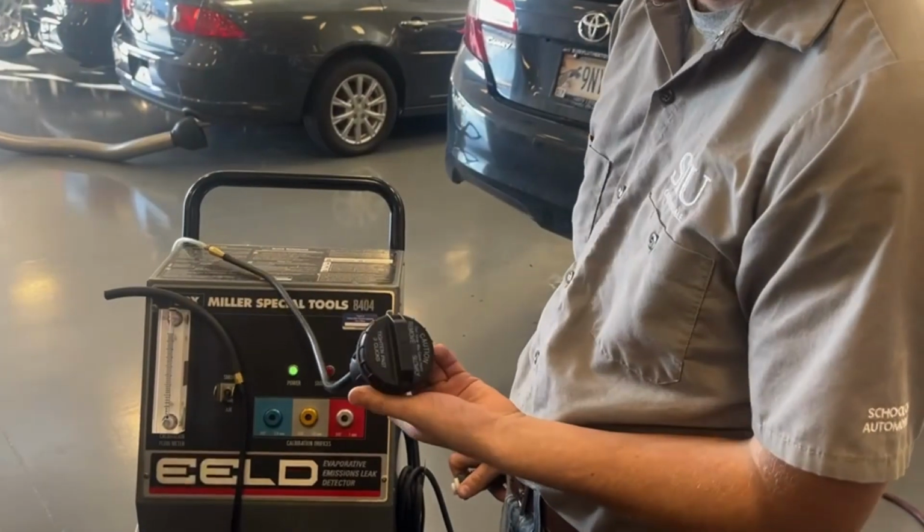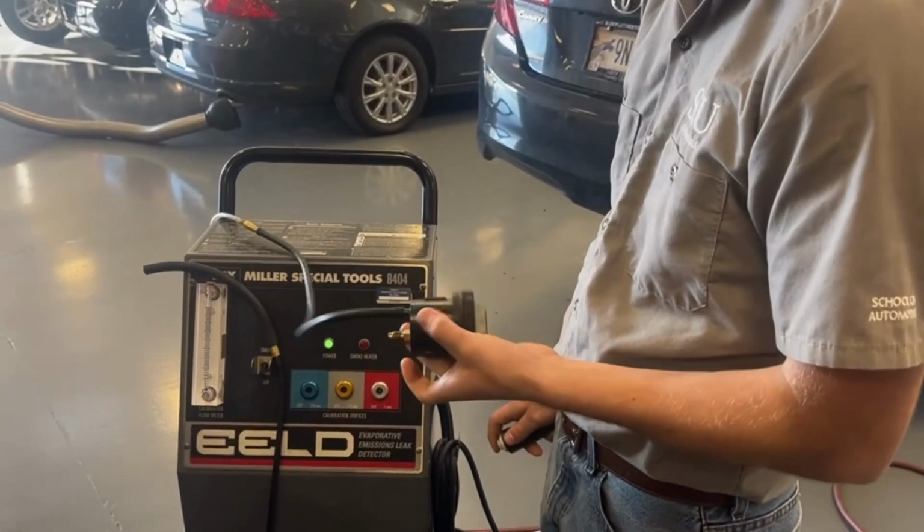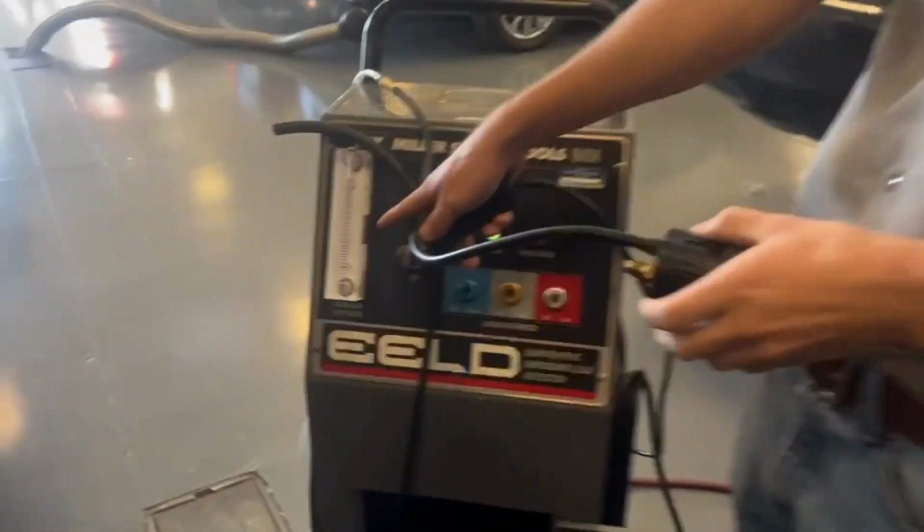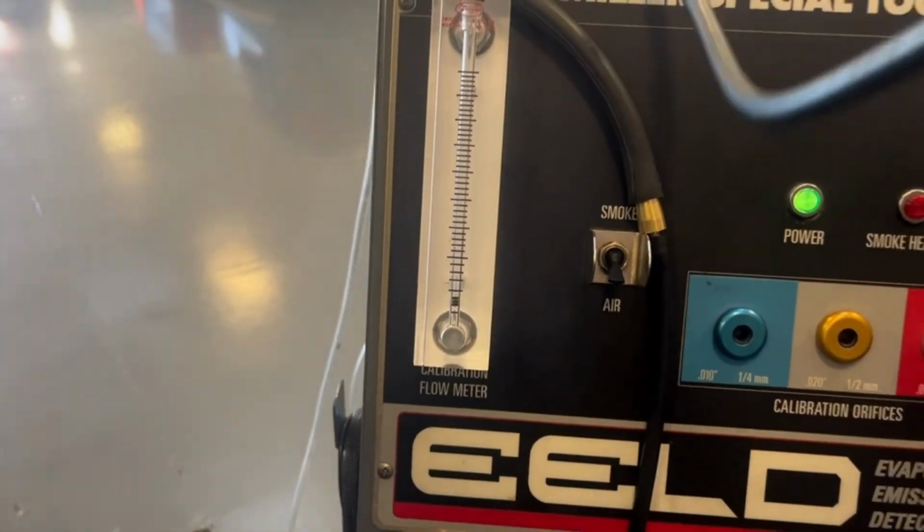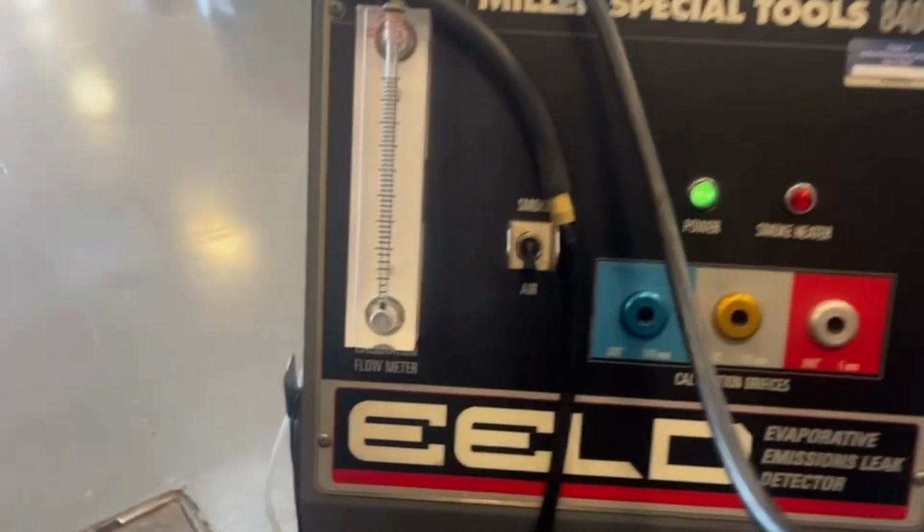Pressure test the cap on the Silverado. Here we can show when we put air to it. We can watch how it leaks out the port, and I put my finger over the port. You can see we don't have any leaks.